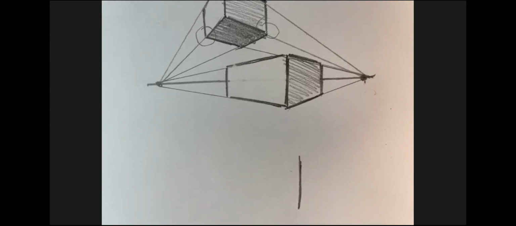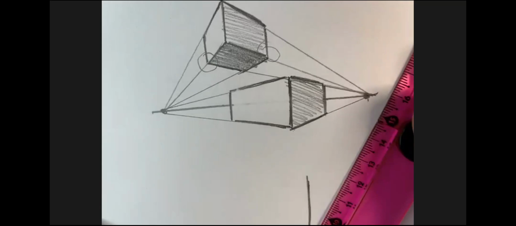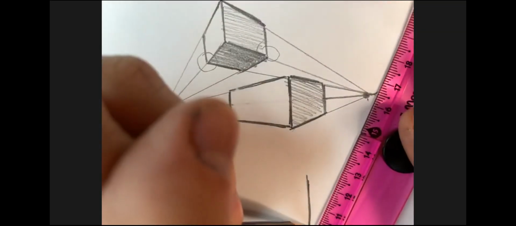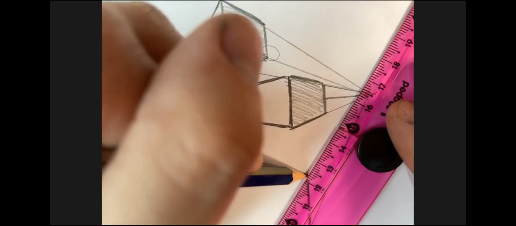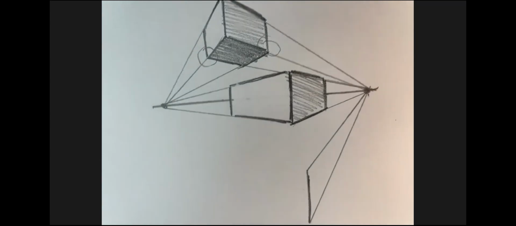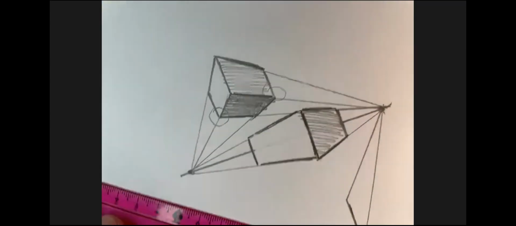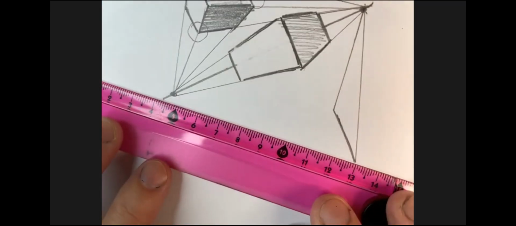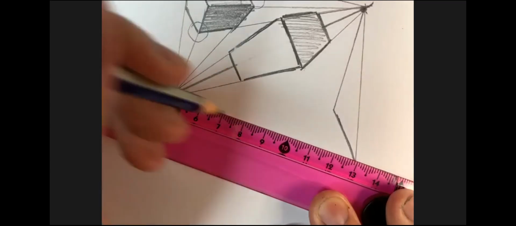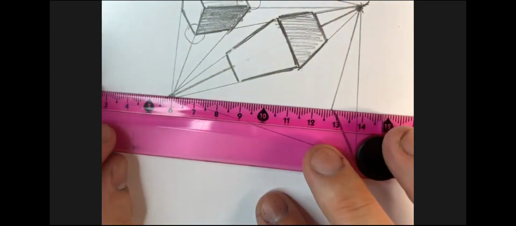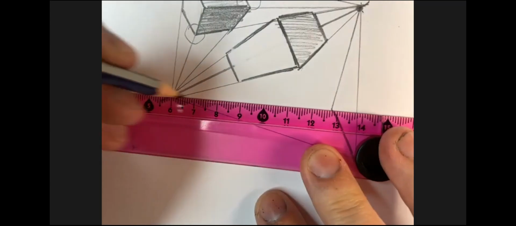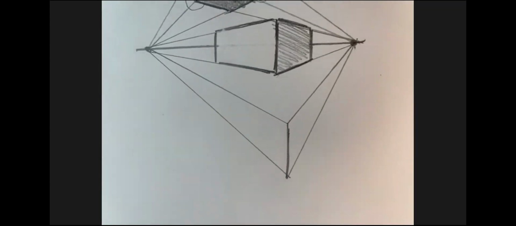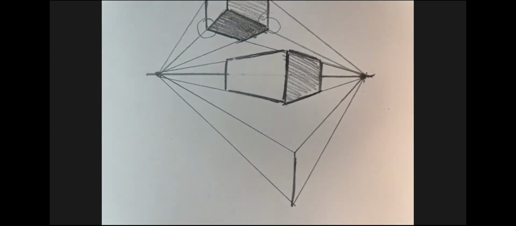So why don't you try and do that one on your own? And remember, 3 lines, I'll start it off. 3 lines from each vanishing point. So top and bottom to each side, and then you've got to do the 3rd one as well. There we go.